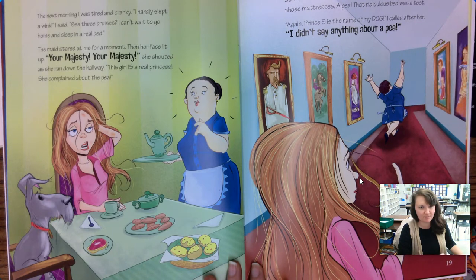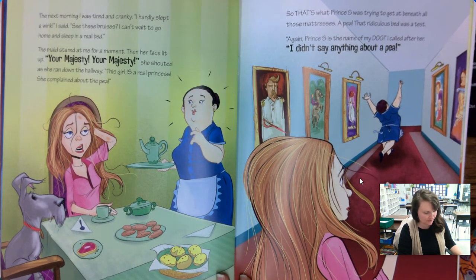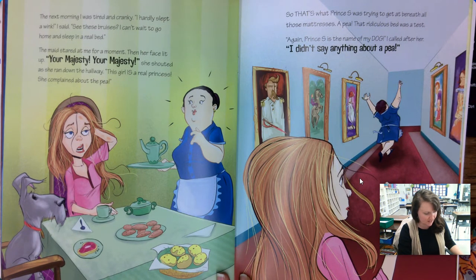She complained about the pea. So that's what Princess was trying to get at beneath all those mattresses. A pea! That ridiculous bed was a test. Again, Princess is the name of my dog, I called after her. I didn't say anything about a pea.